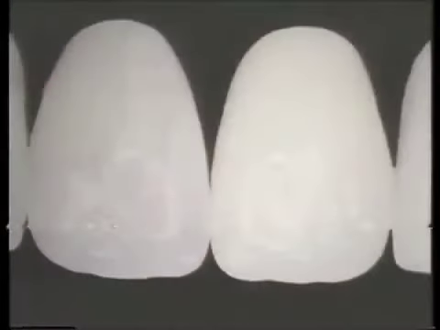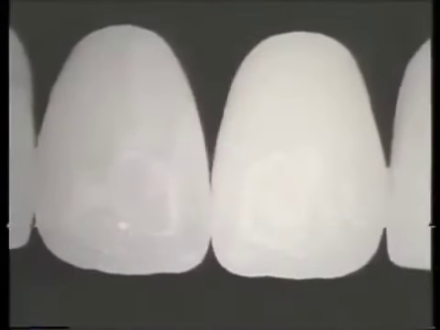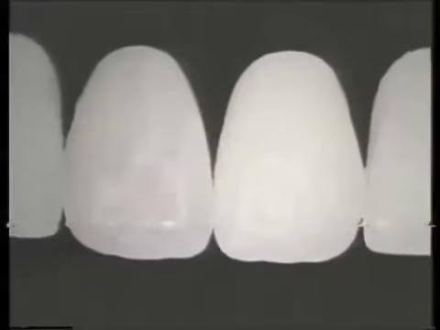As the colorants are applied, the blind is closed and less light is allowed to enter. The result is that less of the intrinsic porcelain pigment is seen. Spectral changes occur, and the restoration loses some of its natural vitality and becomes more metameric.